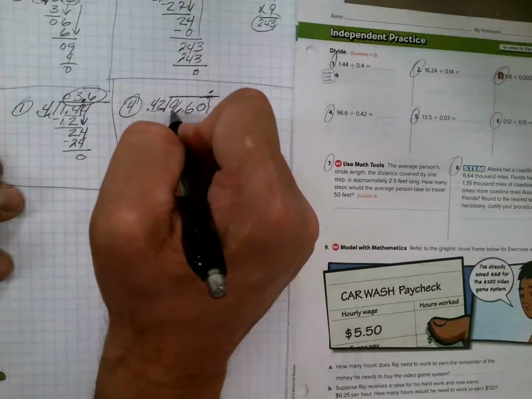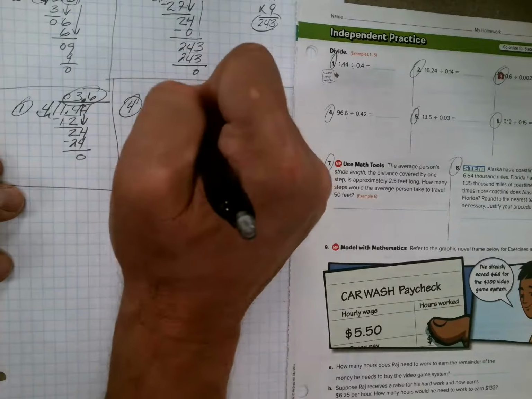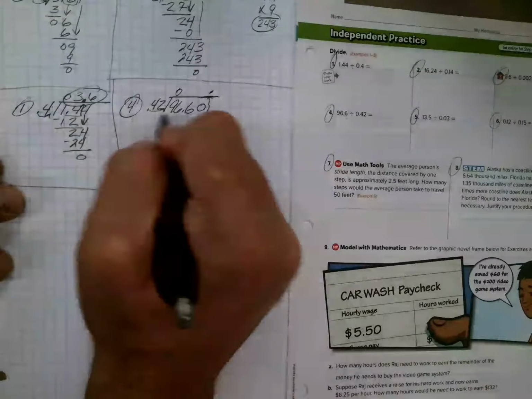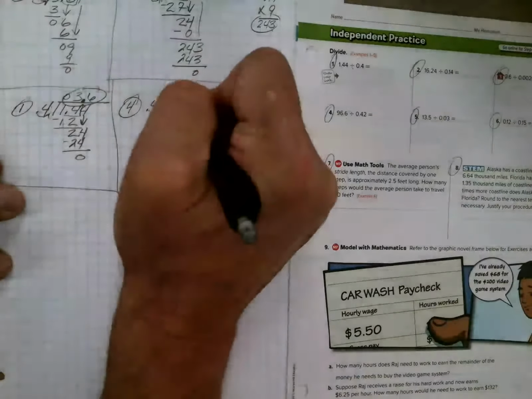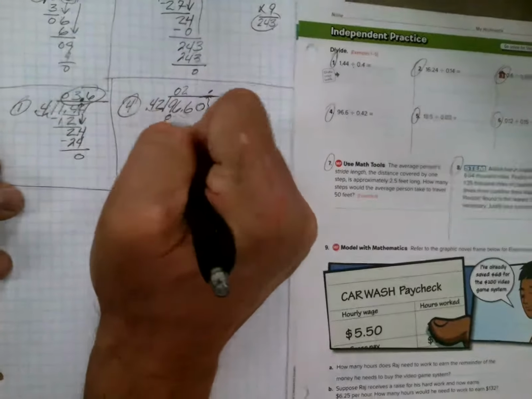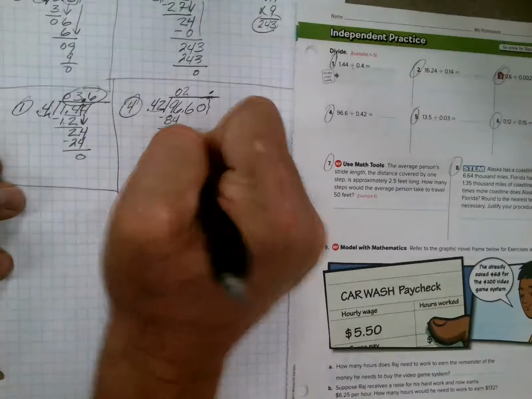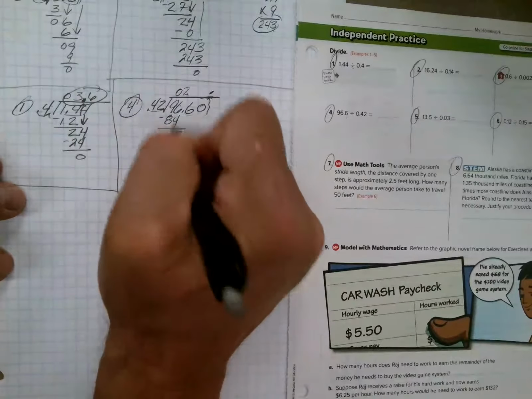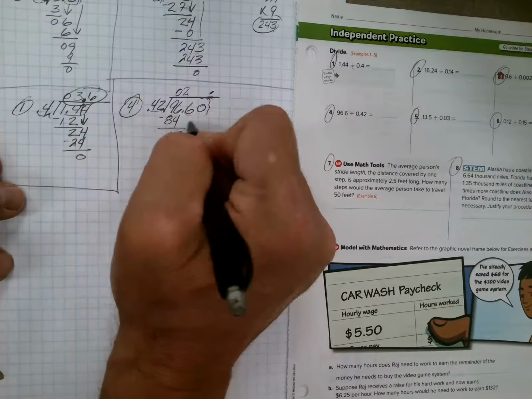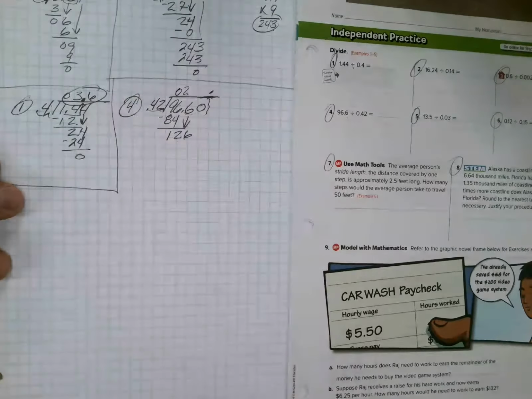42, let's see here. Will it go into 9? No, but it will go into 96. And I'm going to try 2 times, and that's 84. That's an easy one to double, isn't it? 6 times 2 is 12. Now, that is less than that. I'm in good shape. I bring the 6 down.